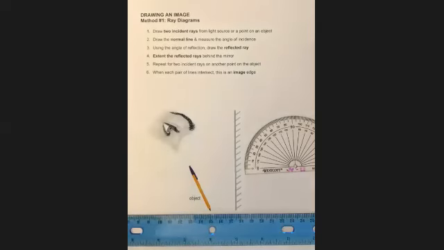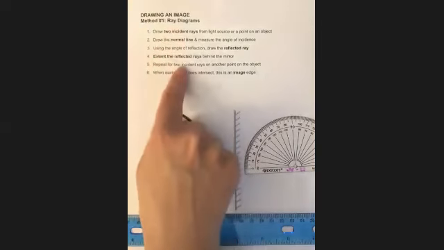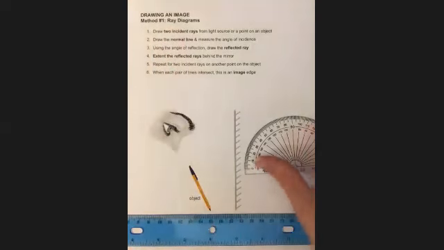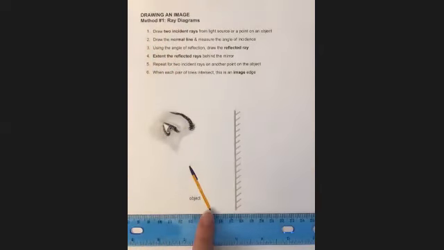Hi grade 10s. This video will show you how to draw an image in a plane mirror. So we say a plane mirror because this mirror is straight. We are going to follow these steps to draw the image of this pen in the mirror.